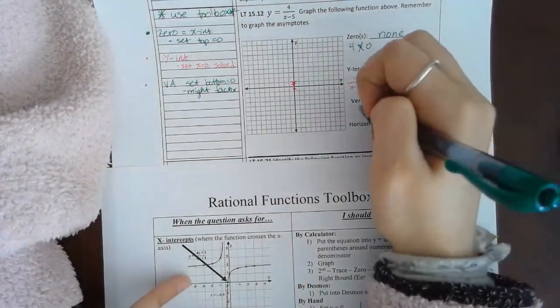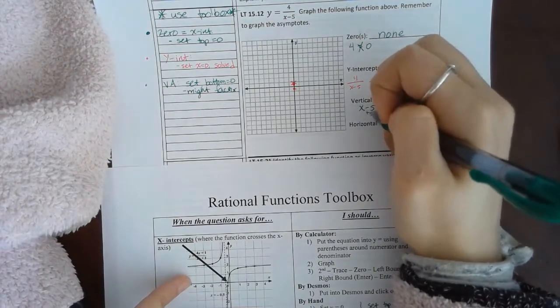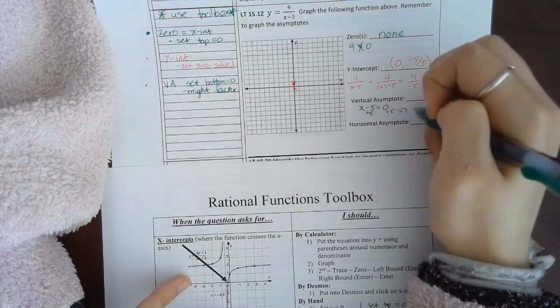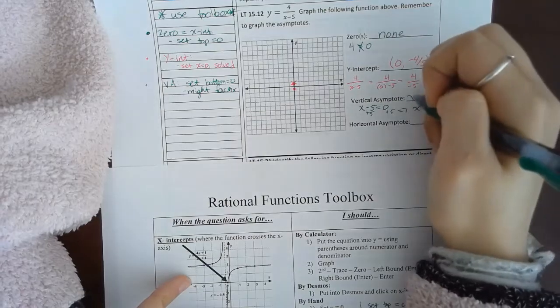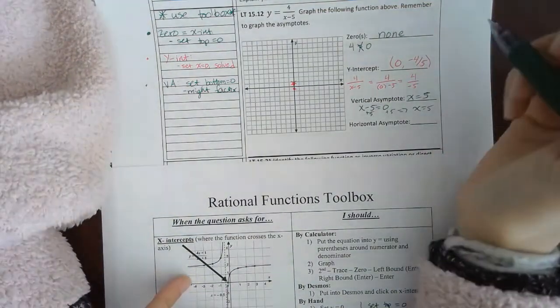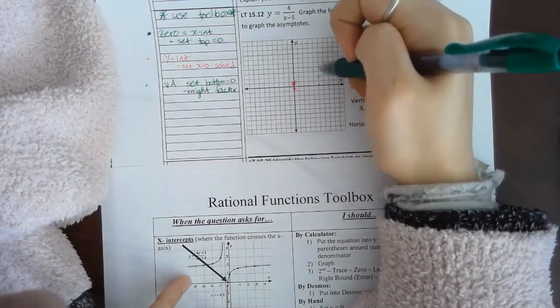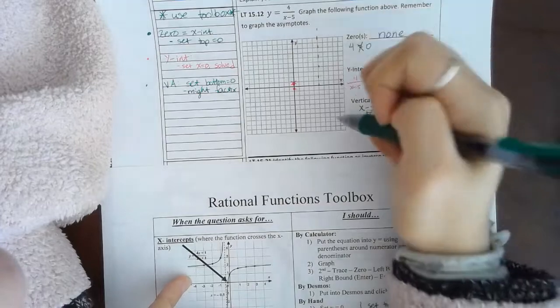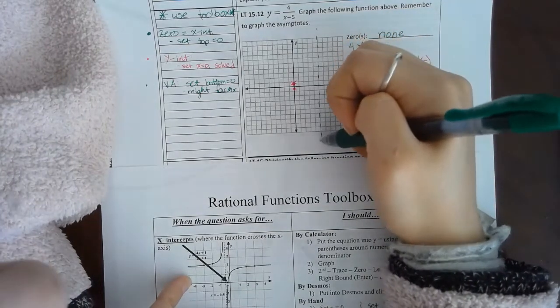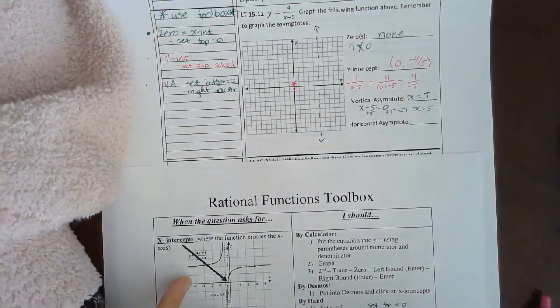So I'm just going to take the denominator, set it equal to 0 and solve. So add 5 on both sides. We get x equals 5. So x equals 5 is our vertical asymptote. I'm going to go ahead and graph that. 1, 2, 3, 4, 5. And asymptotes are always dotted lines because those are just guidelines. They are barriers. We don't actually touch or cross them.